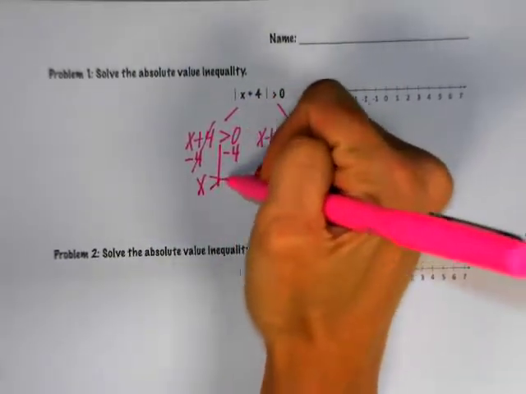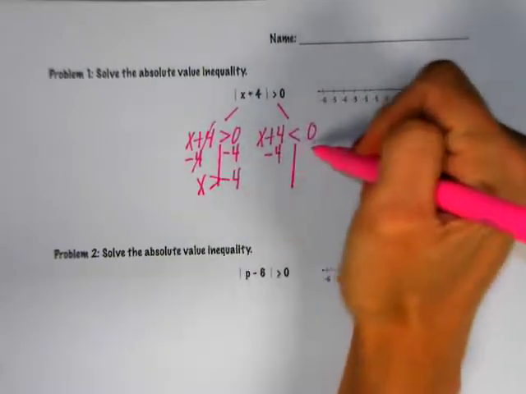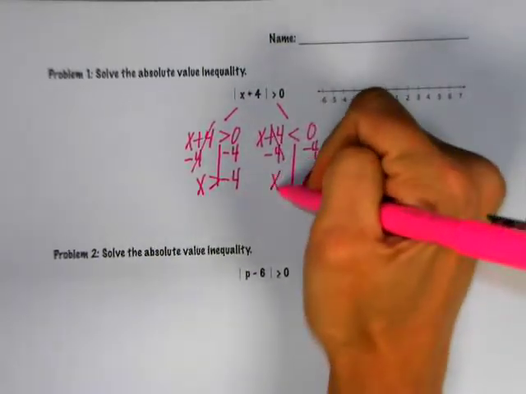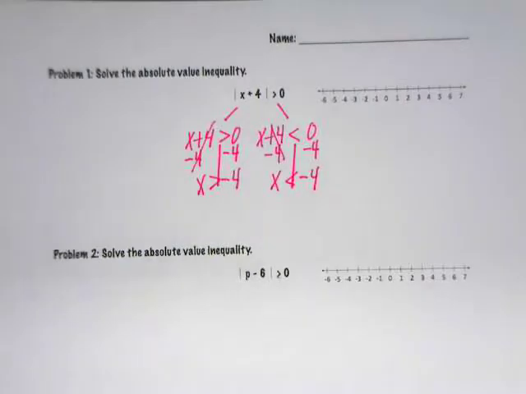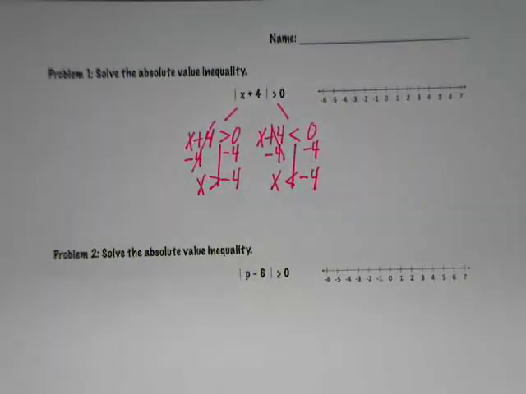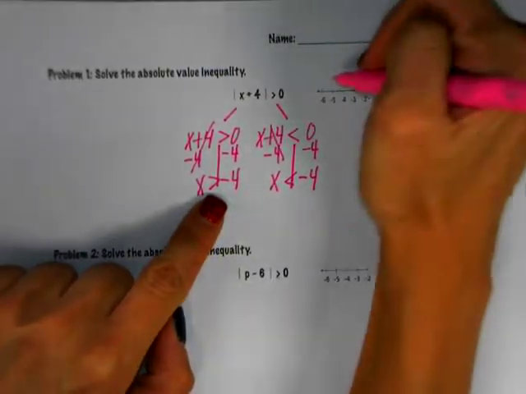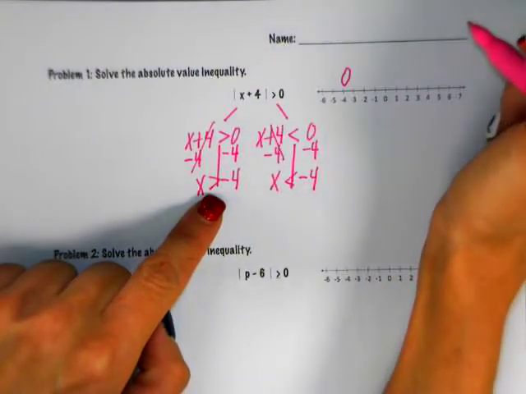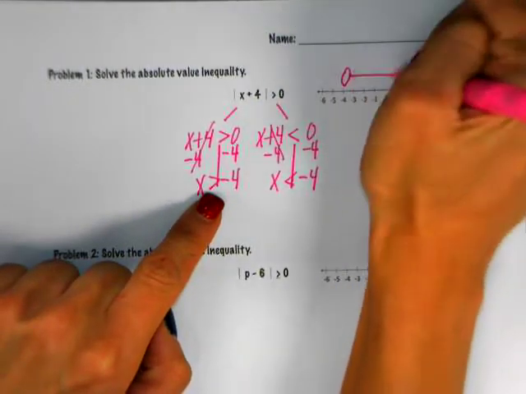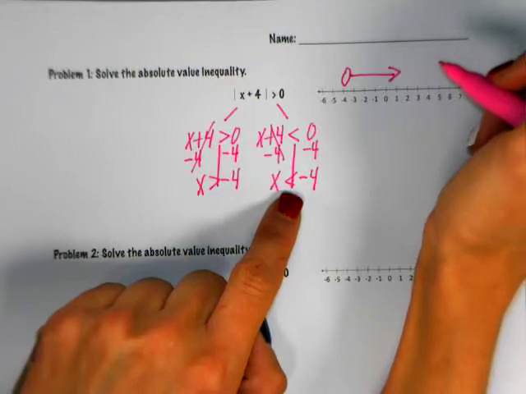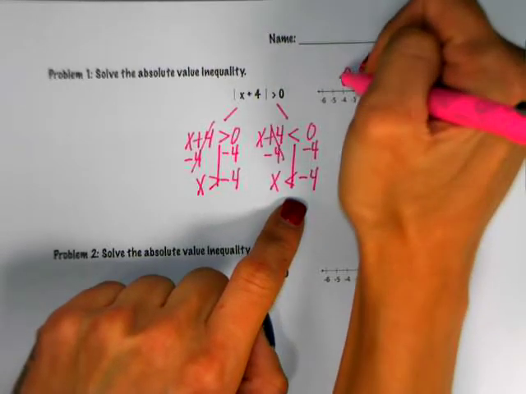X is greater than negative 4. X is less than negative 4. So we have x is greater than negative 4, x is less than negative 4. We need to figure out if that's an and or an or. Okay, the easiest way to do that is just put it on the graph and you'll be able to tell. So this one, is it open or closed at negative 4? Open. Going what direction? To the right. This one, open or closed at negative 4? Open, going to the left.